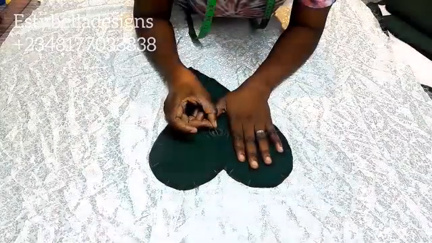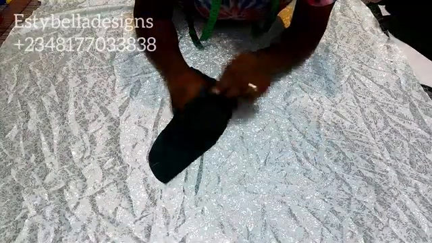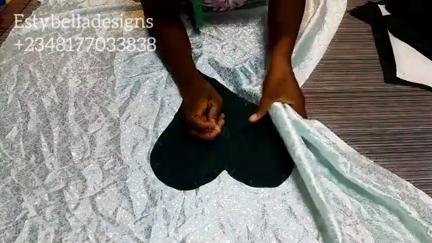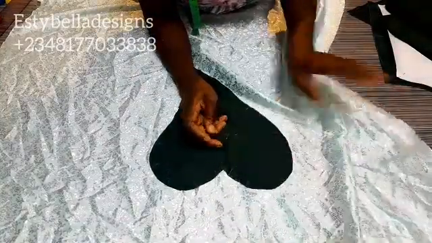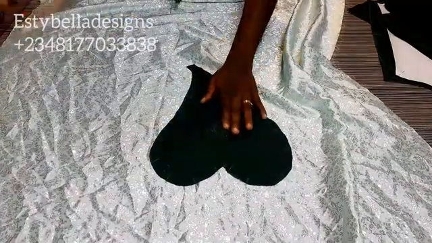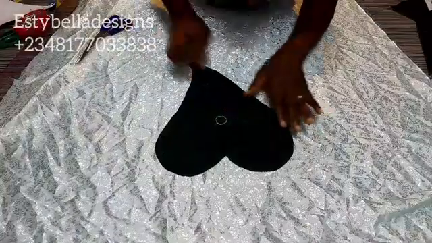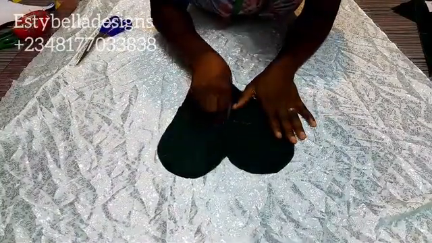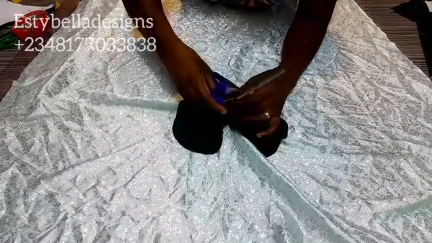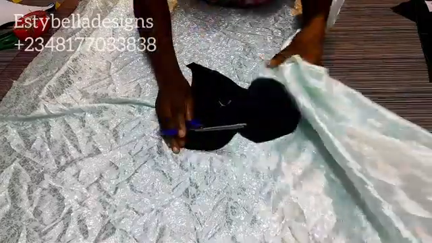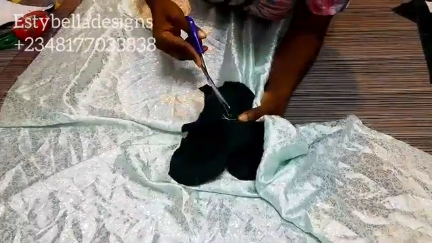Then you create a little tiny circle. Then you go to your sewing machine and sew this circle round. So I'll go to my sewing machine and sew it down. I'm just pinning it down. So I'll go to my sewing machine and sew. So guys, see, I've sewn it. I've sewn the circle. So now I'm going to cut it. I'm just going to go ahead and cut it. This is cut.